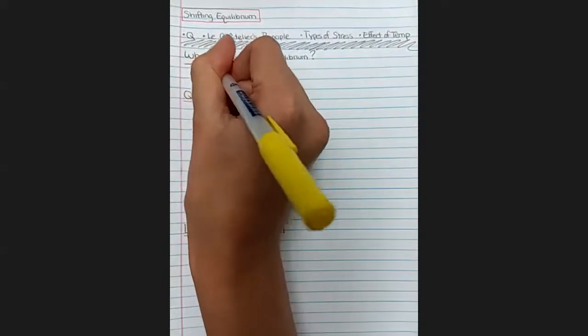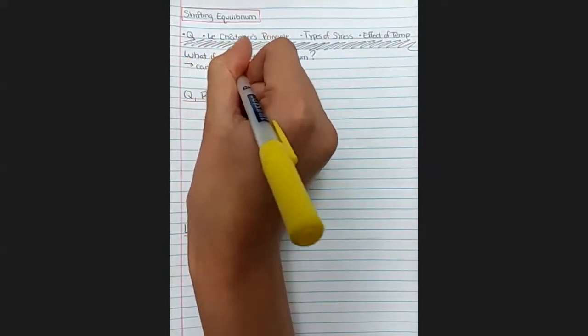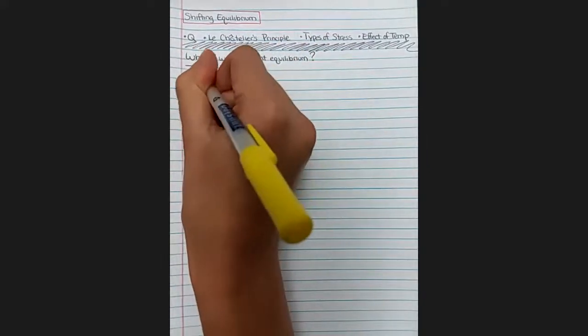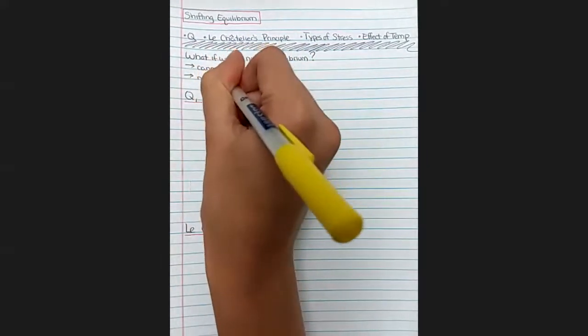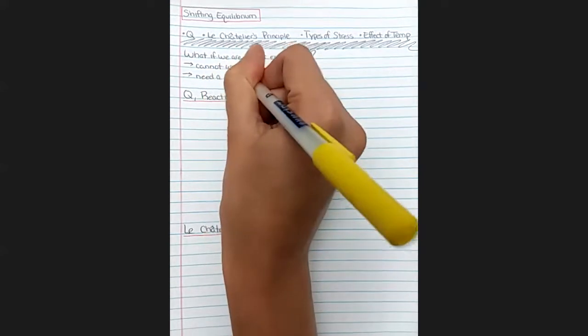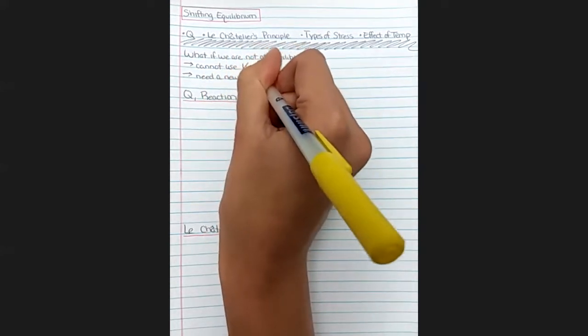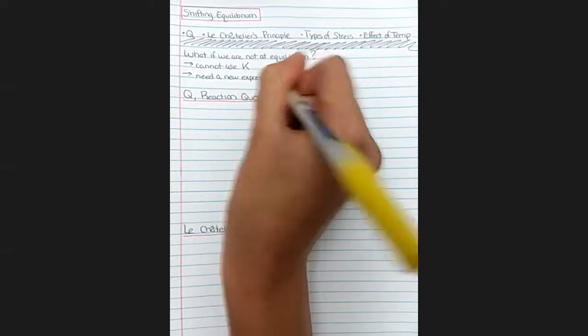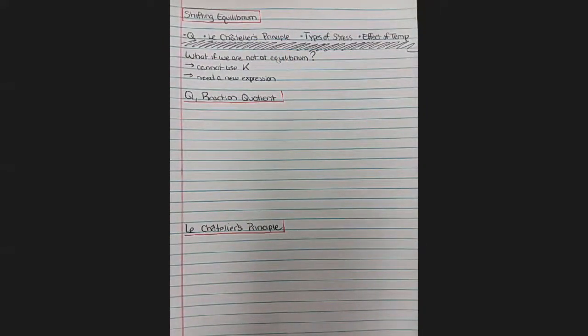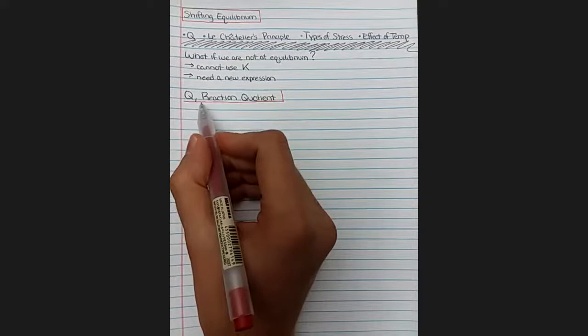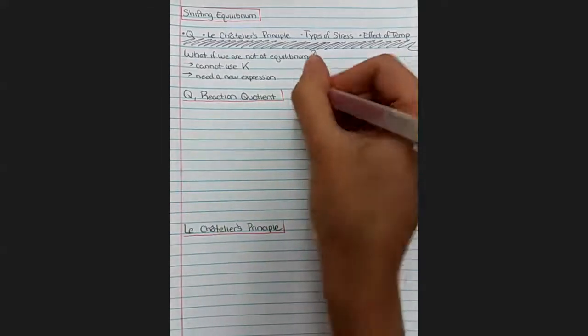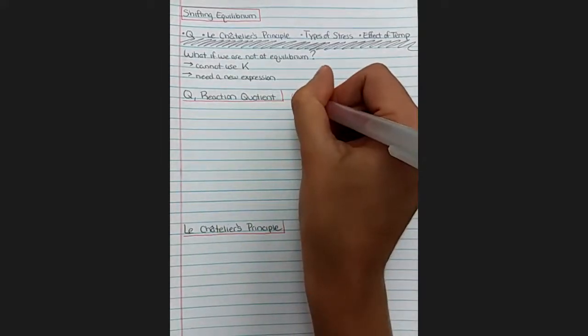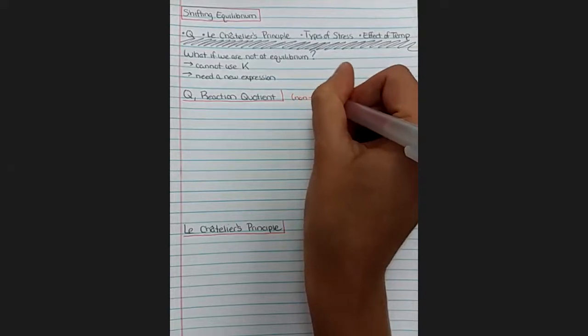So if we're not at equilibrium, we cannot use K. We cannot use that equilibrium constant. So we need something else. We need a new expression to relate the concentrations of the different species. And so what we're going to use instead of K is going to be Q for quotient, the reaction quotient. And that is our non-equilibrium expression.